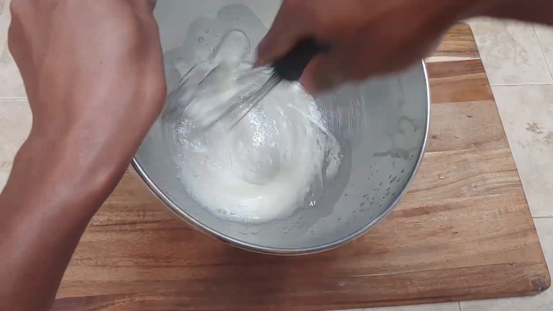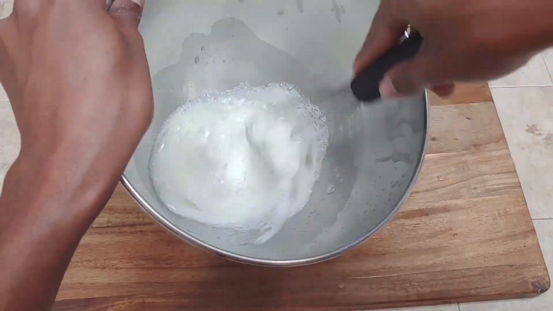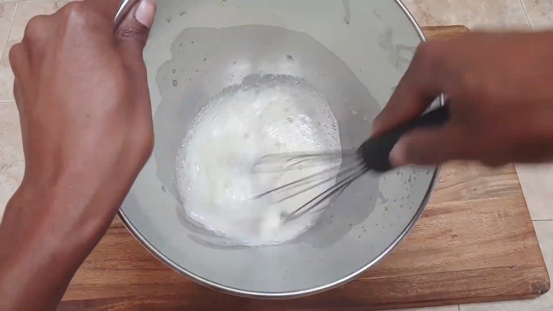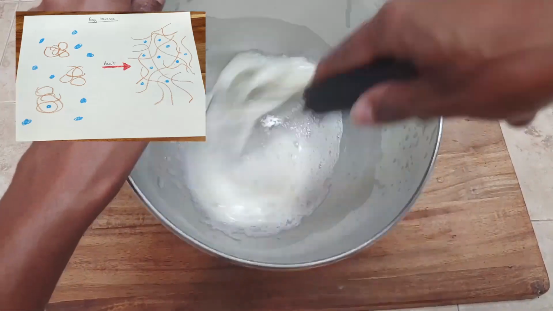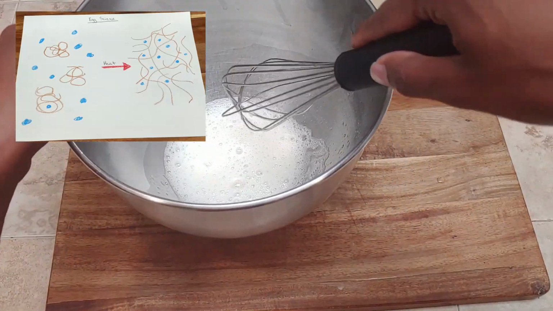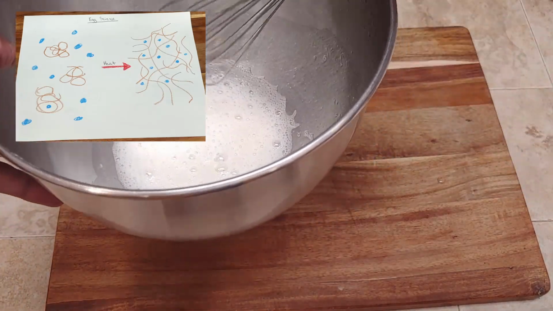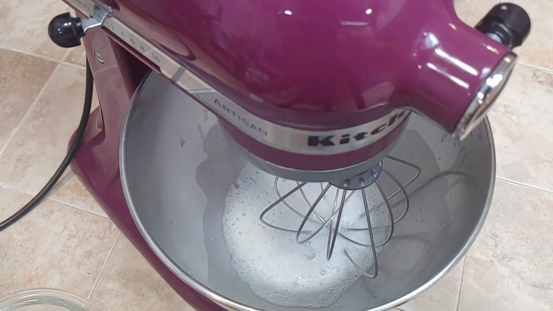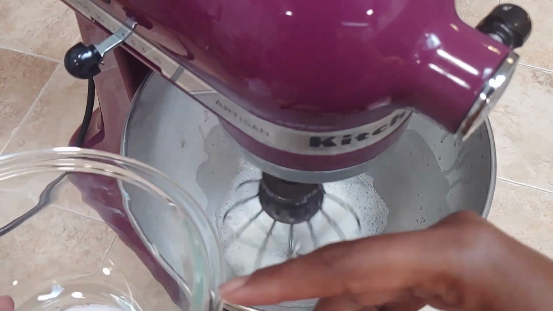And what's happening here is as you whip your egg whites, the acid will help stabilize those protein structures and help to give the whipped egg whites structure. The structure that's provided by the proteins in the egg whites will hold the air bubbles that we're creating by whipping our egg whites. And the more we whip it, the more air bubbles we can incorporate and the larger volume that we can get.